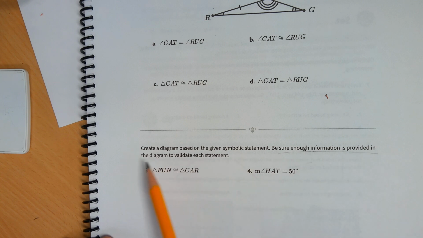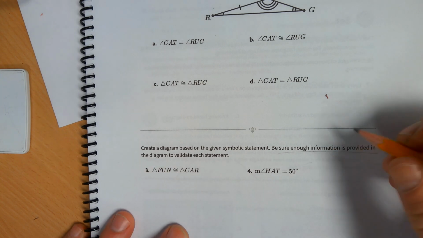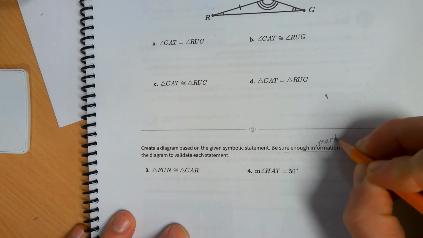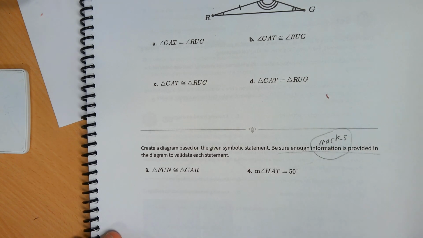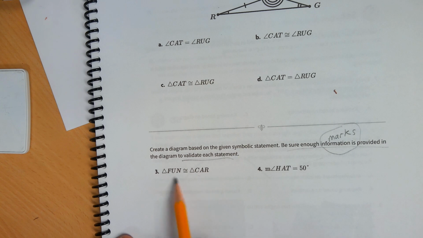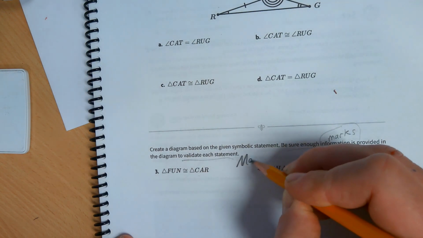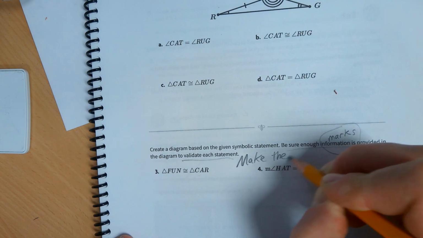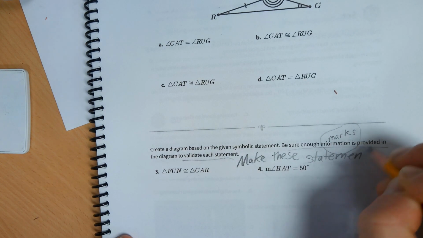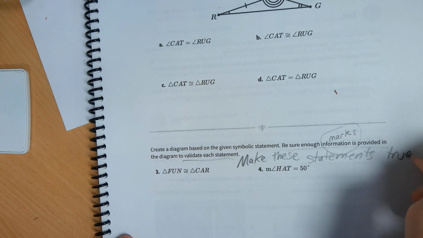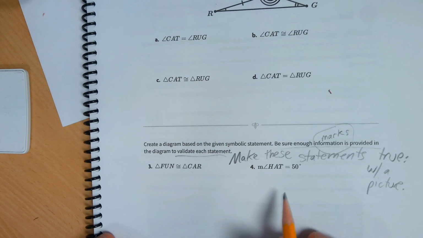And provide enough marks, information to validate these, make these statements true with a picture. So draw a picture of these being true. All right.